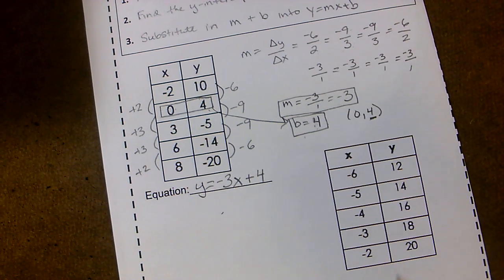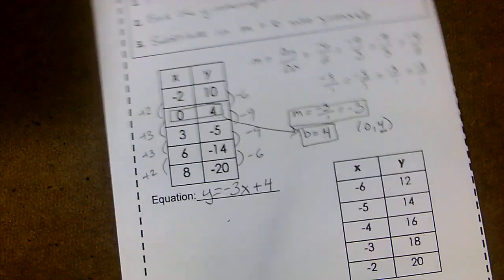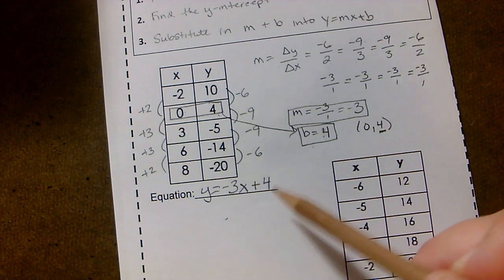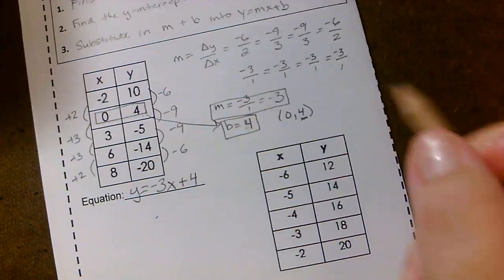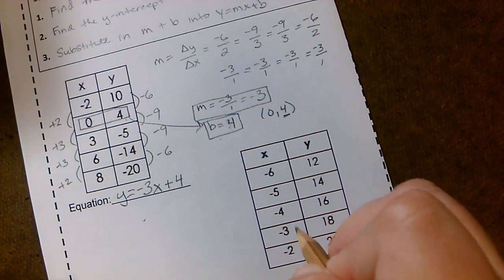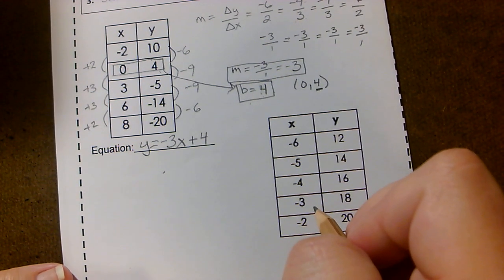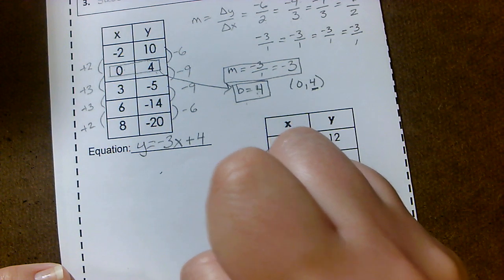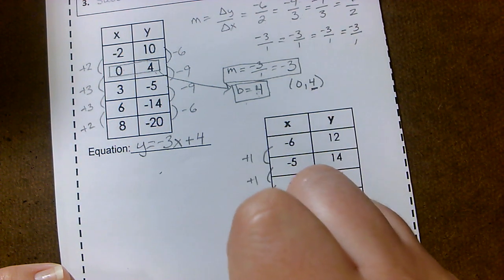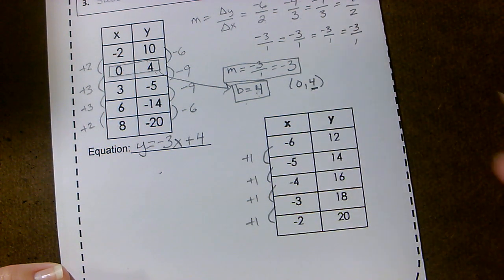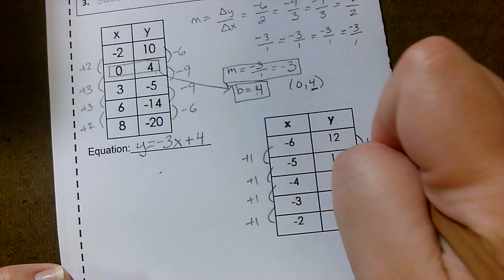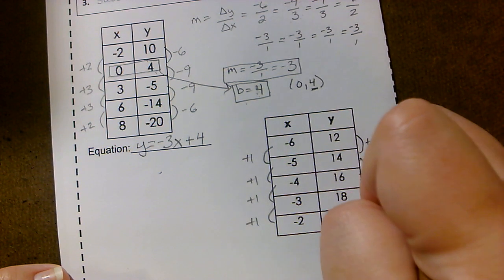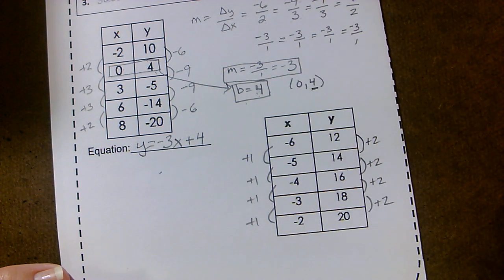Now when I go look at this example, it's going to be a little bit different, but I can do it the same way. First find my m, then find my b, then write my equation. So first, if I want to look at what's happening here, these are all increasing as I go down, increasing by 1 every time. So plus 1, plus 1, plus 1, plus 1, right? If I look over here, these are increasing by 2. So this one's a little simpler because it looks like a constant rate of change right from the beginning.